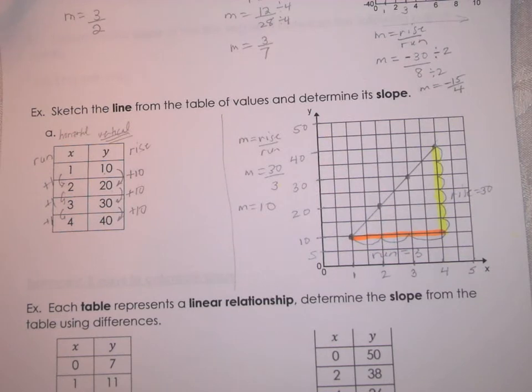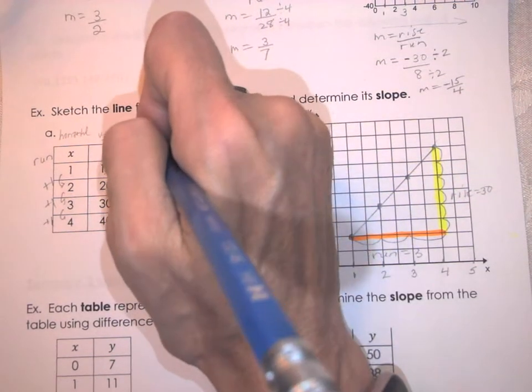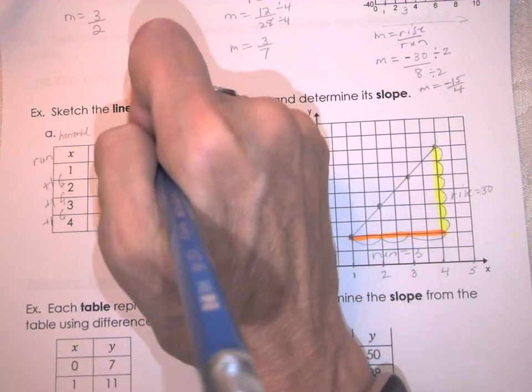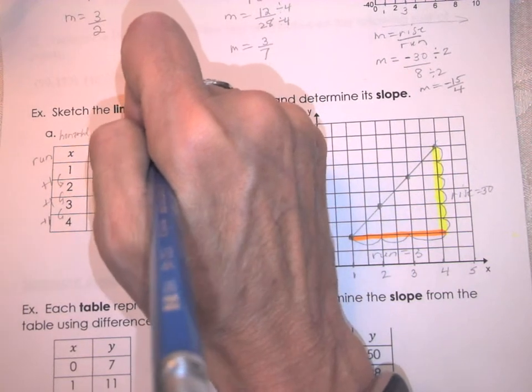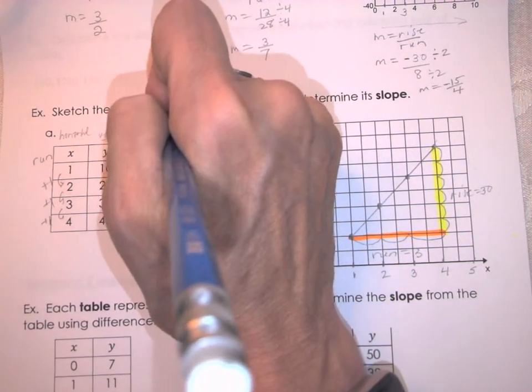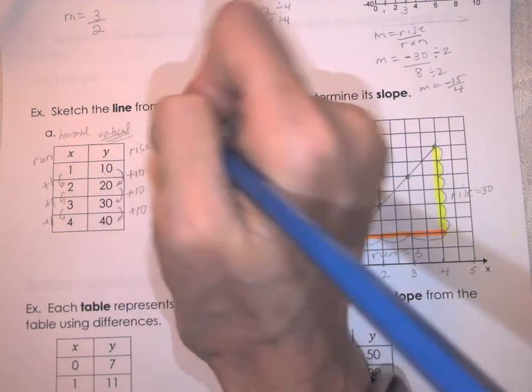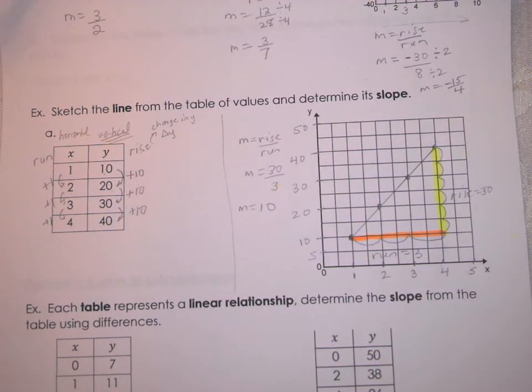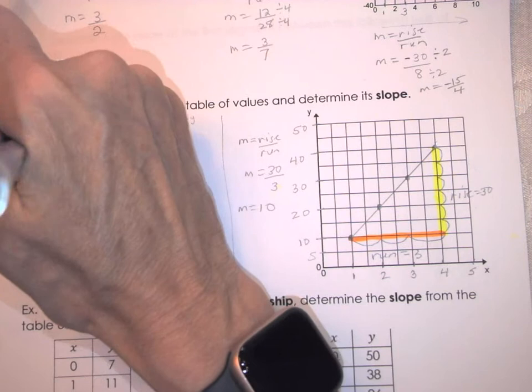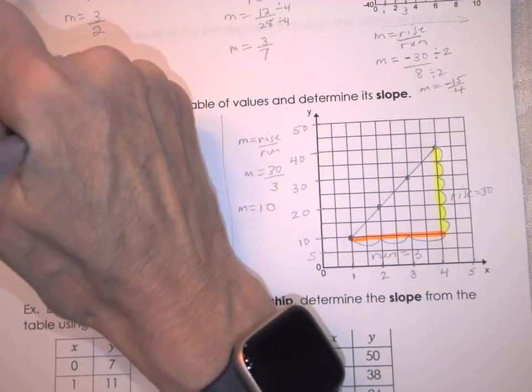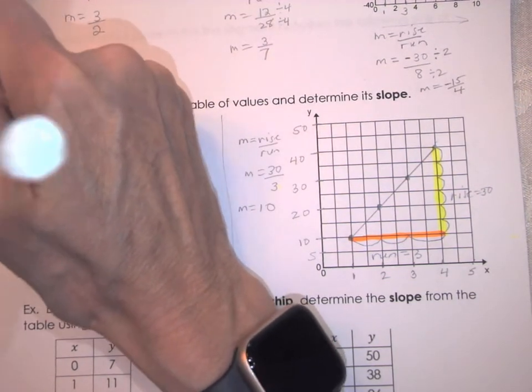Okay? So rise, sometimes you'll hear it called change in y, or delta y. Delta means change in. And sometimes you'll see run called change in x. That change in is really important.